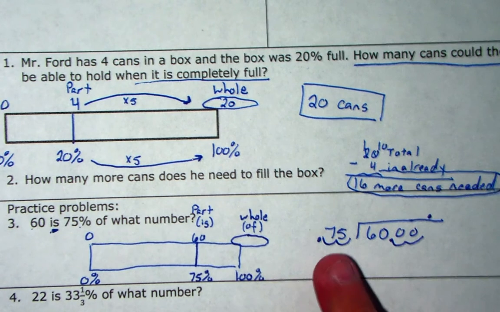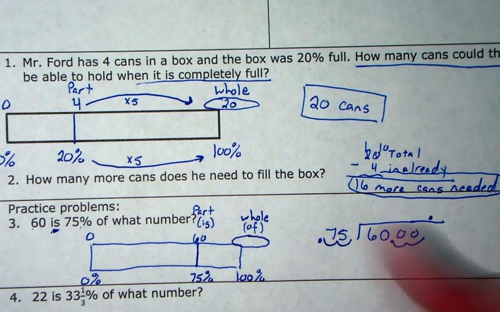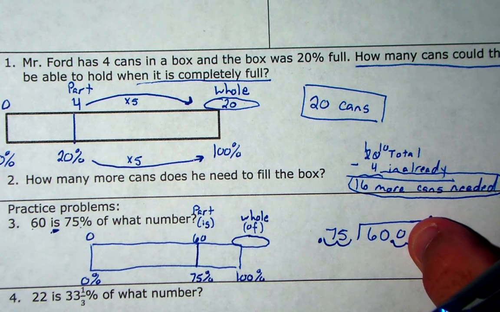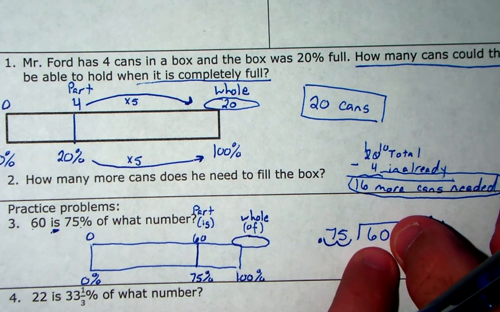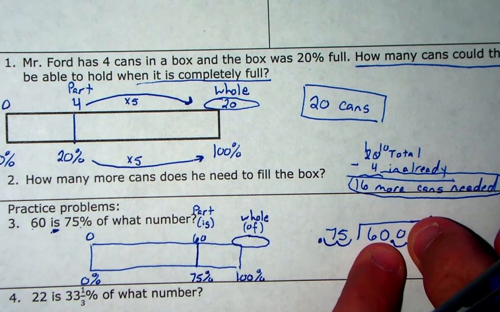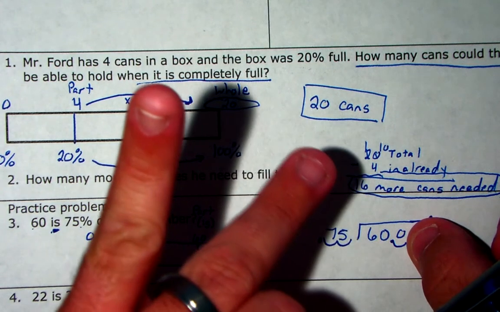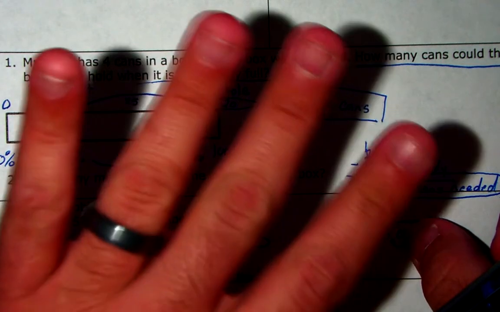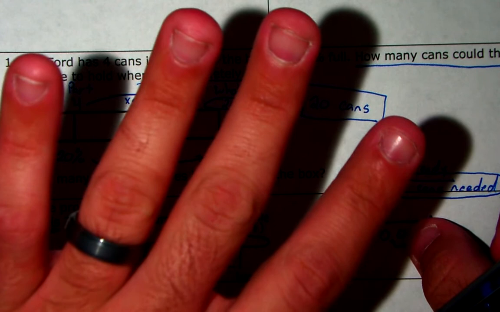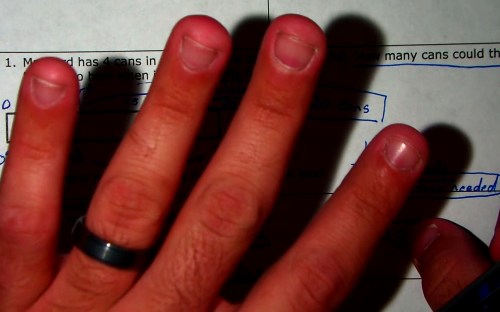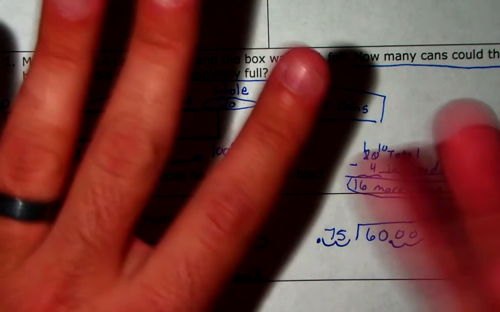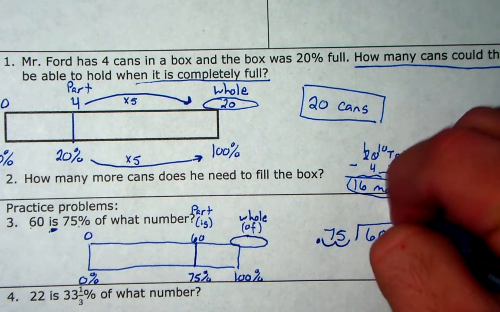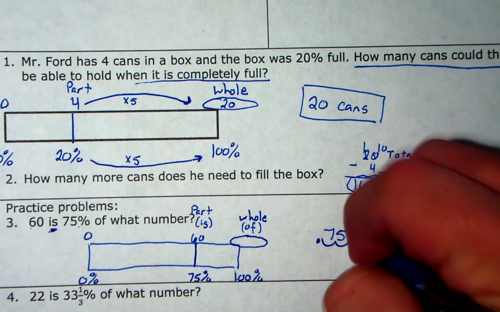All right. Let's see. How many times can 75 go into 600? I skipped over 60 because 75 can't go into 60, but it can go into 600. 75, 150, 225, 300. Well, 300 is halfway, right? So what's 4 times 2? 8. So if I continued, I would have 8 fingers showing. So 75 can go into 600 8 times.